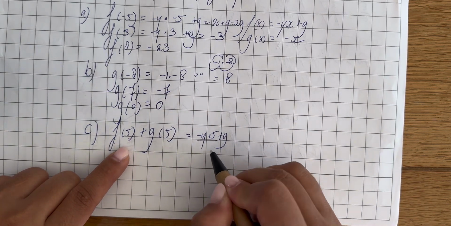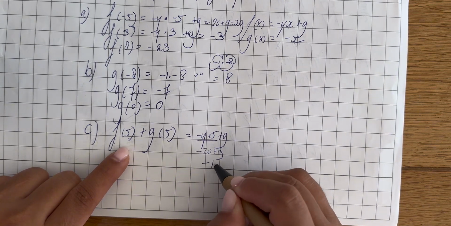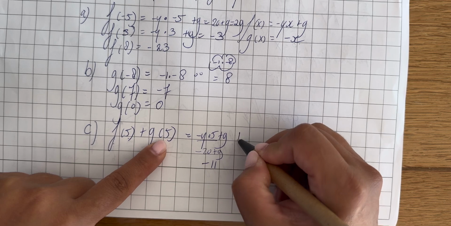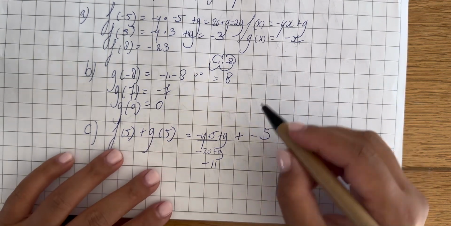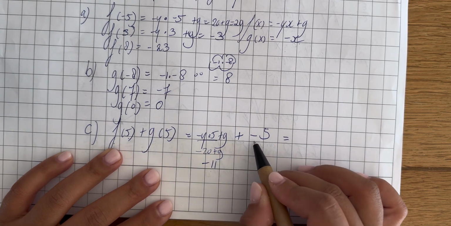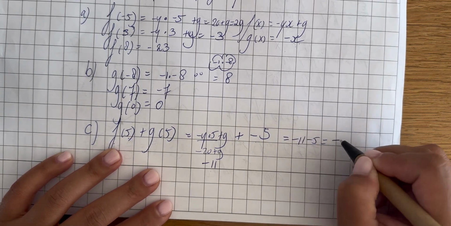Yeah, we know that this will become -20 plus 9, which is -11. And then this will become plus negative 5 because of the minus. So eventually we will get -11 plus -5 will become negative 16.